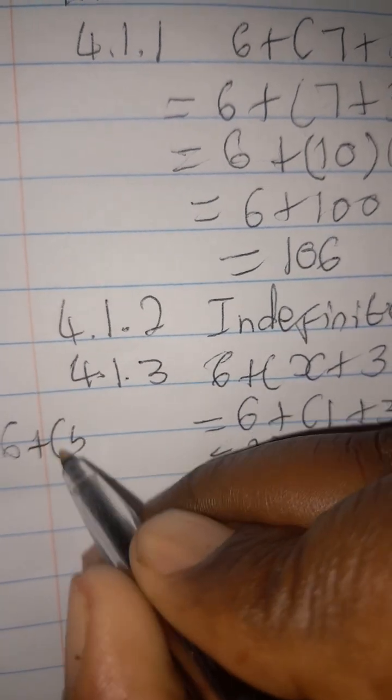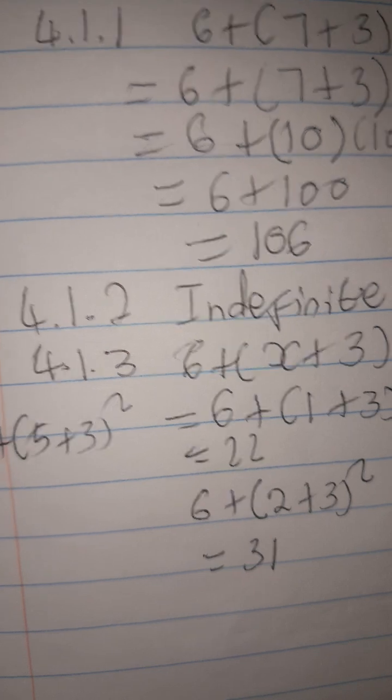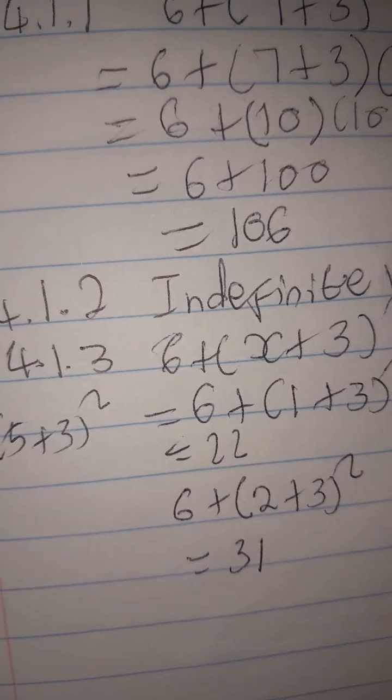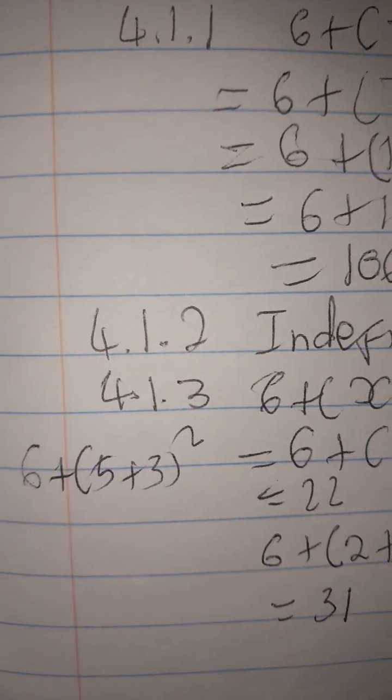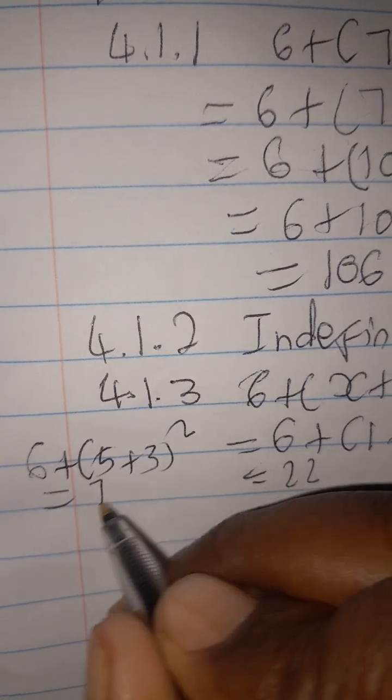6 plus 5 plus 3 squared. We know, guys, that 5 plus 3 is going to be 8. And 8 squared will be 64, plus 6. That will be 70. So we're going to have 70 here.